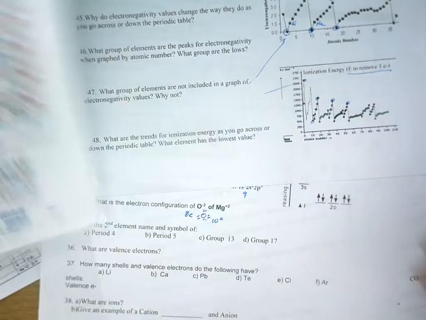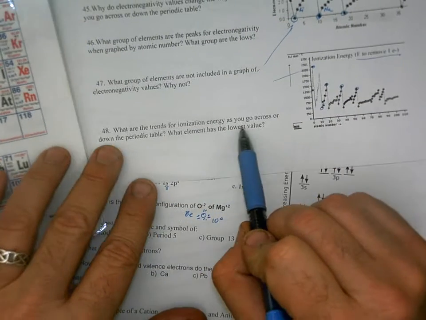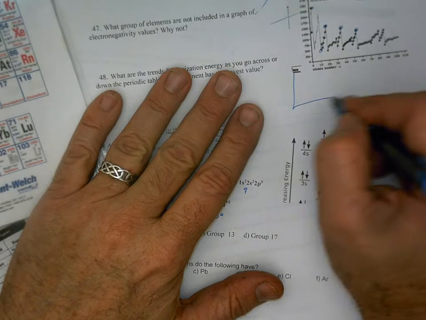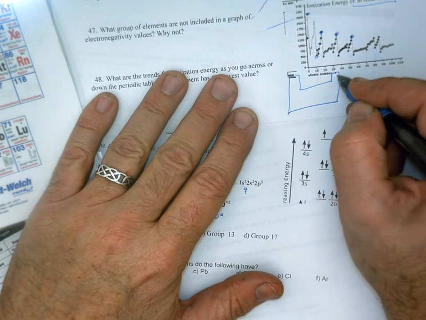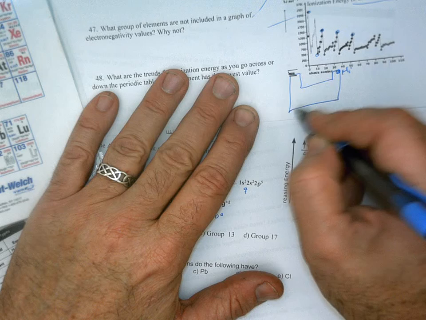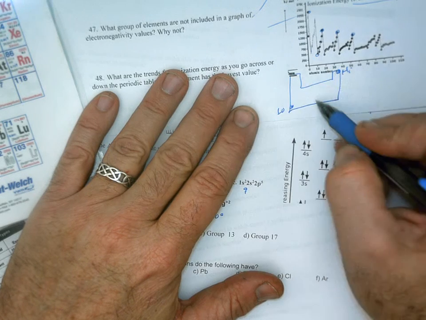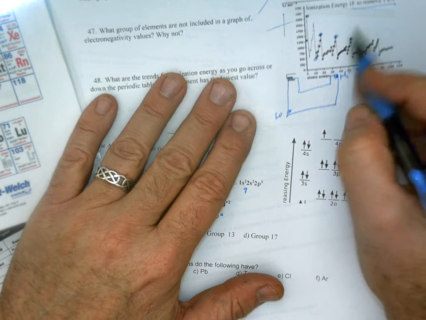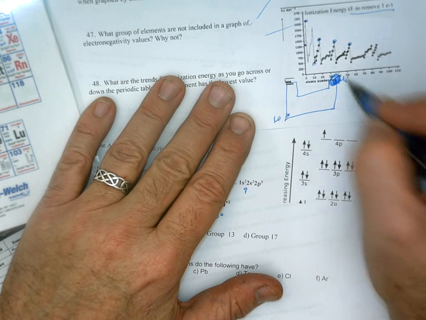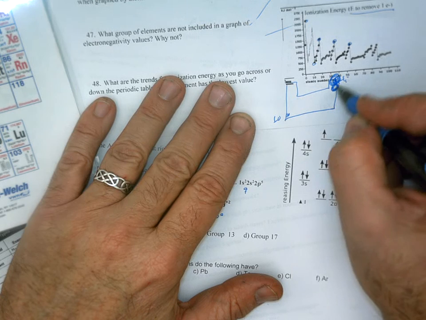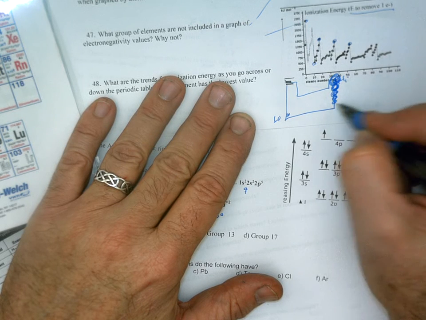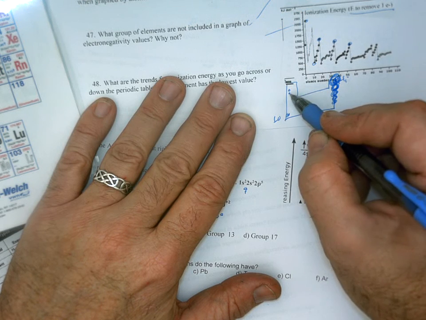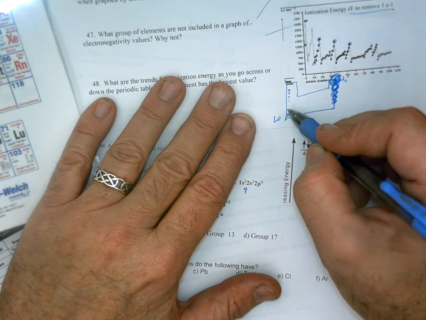So let me see. What are the trends as you go across the table? For ionization energy, highest right there, lowest down there. Because the higher you get on the table and the closer to the right, the more energy it takes. So biggest energy to remove, and then still pretty big, still pretty big, still pretty big. And then as you go over here, it doesn't take much energy to remove those. They get tiny, tiny, tiny until there's almost nothing.